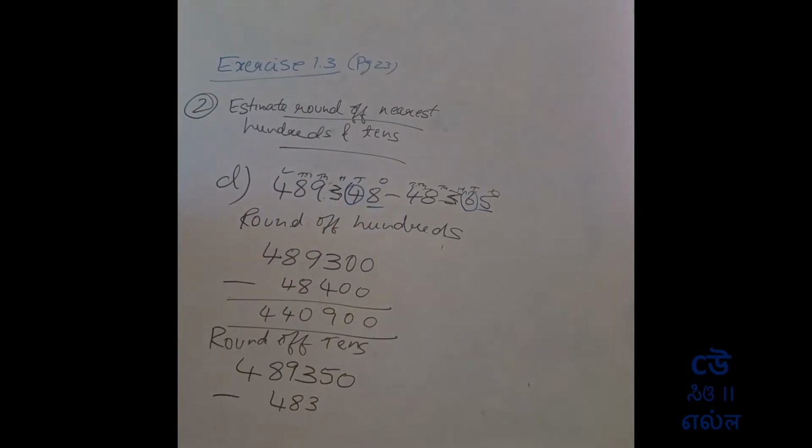Next 5 we have. 5 is a stronger number, greater than or equal to 5, so 6 is increased by one number, that is 7. Okay, so if we subtract these numbers we'll get answer as 440980. This is how you do addition and subtraction of numbers. Okay.